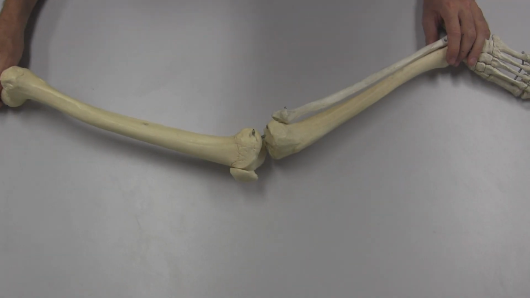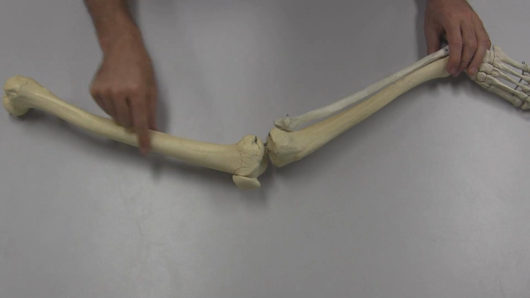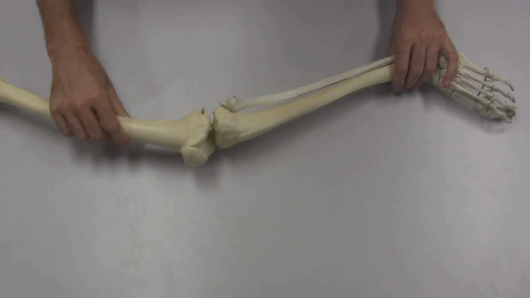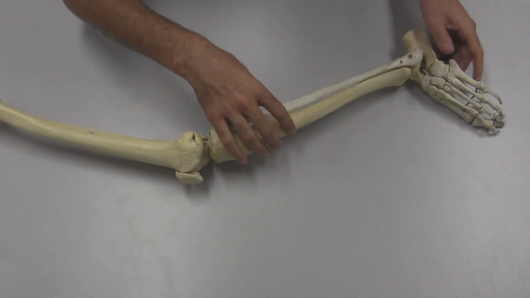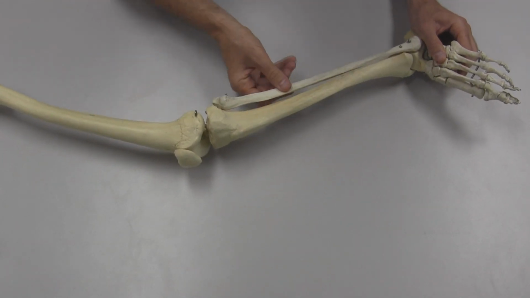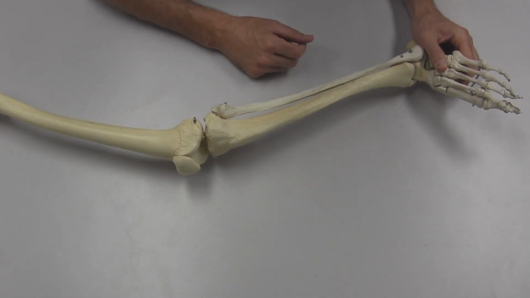So here we're looking at all the bones in the leg. In the upper leg, we've got this one really big bone called the femur. And in the lower leg, we've got two bones. The bigger one of the two on the medial side is called the tibia, and the smaller, thinner one, running down the lateral side, is called the fibula.